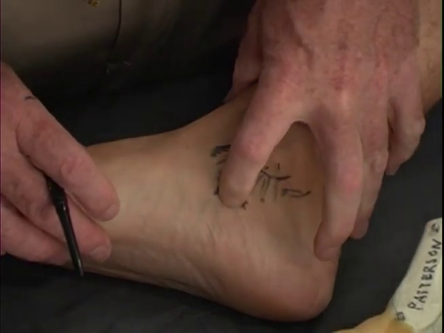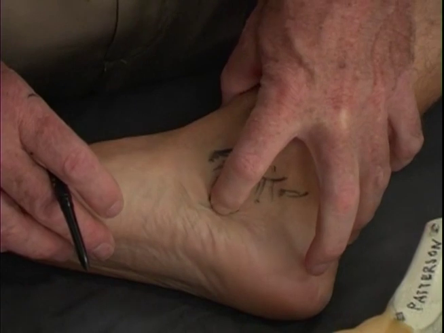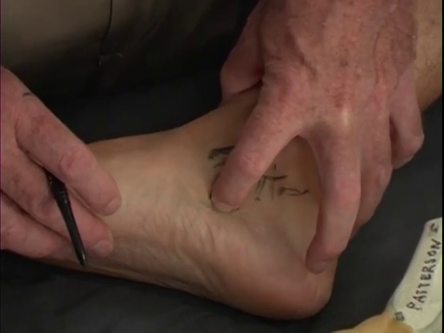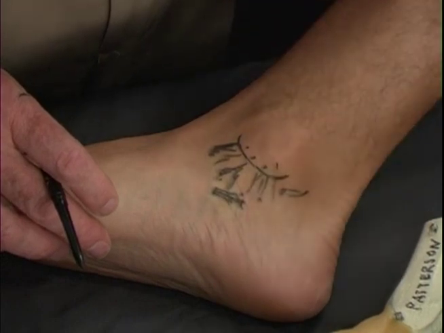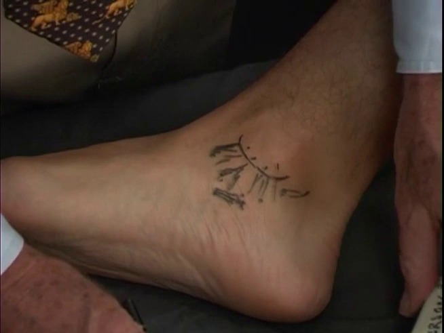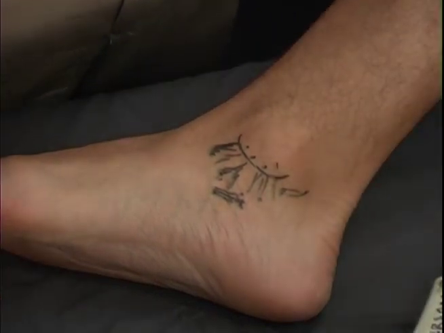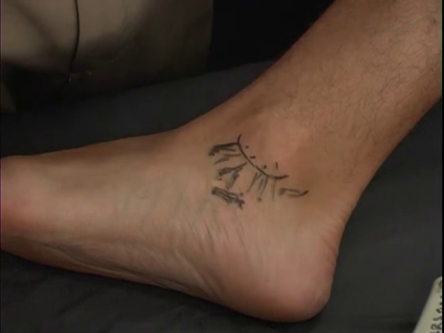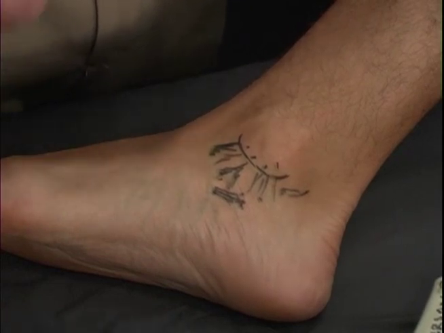Sometimes you can actually feel that spring ligament, and in David I can feel that ligament right here. So our injections then in this area will be aimed at these particular areas.